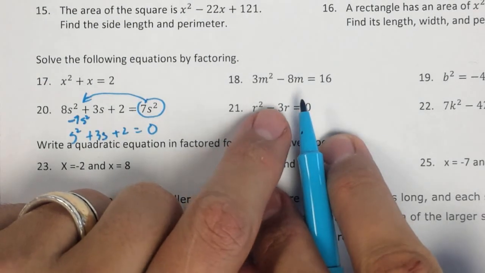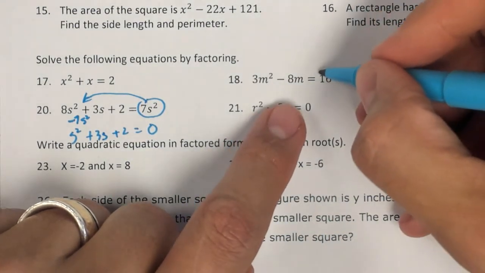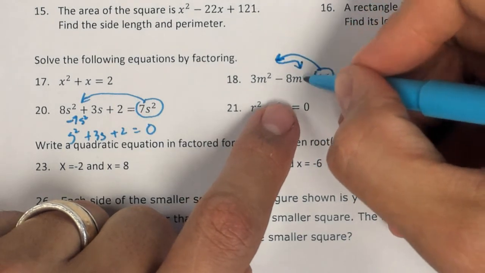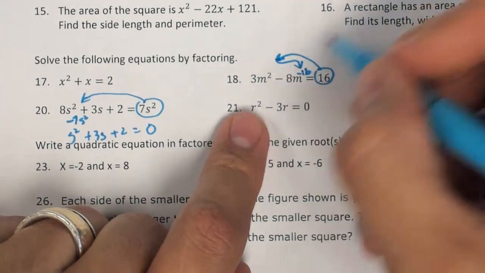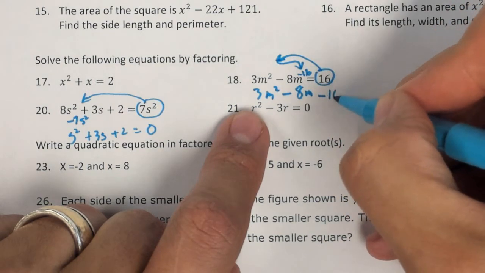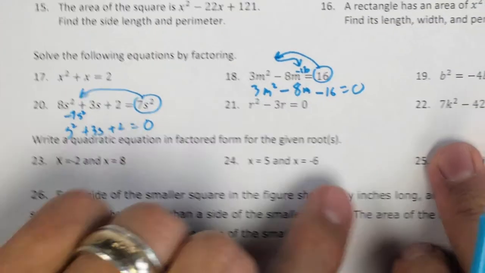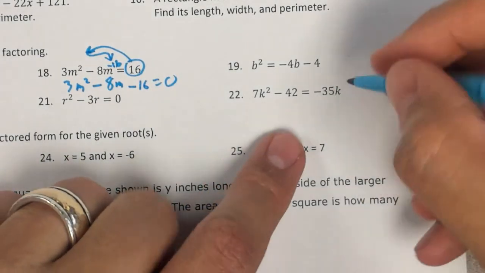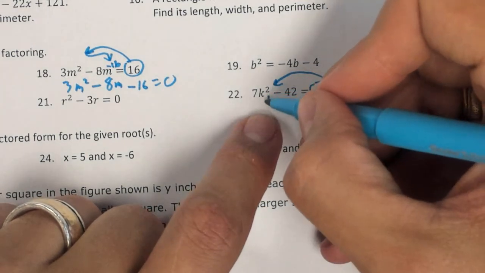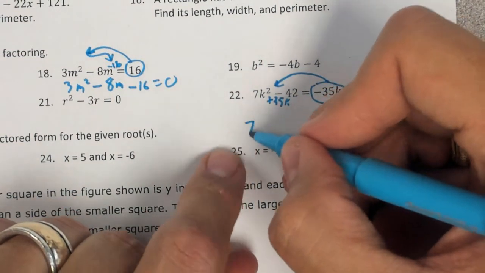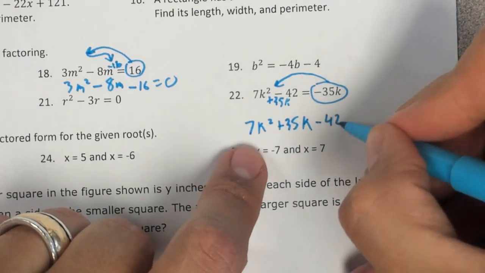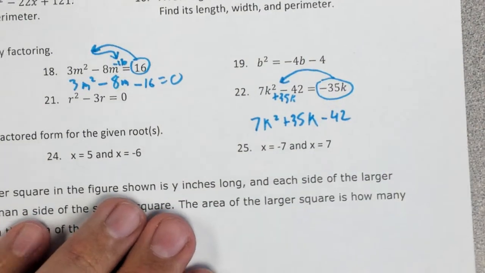Similarly, same thing over here. We're going to take the 16. It's going to come right here at the end and become negative 16. So when I factor this and put it in the box, 3m squared minus 8m minus 16, and now that's going to equal 0. And the other situation you might have is something like this. We're going to take this negative 35. It's a k. It's going to go in the middle here, and it's going to become positive 35k. So we have 7k squared plus 35k, and that's going to be minus 42. And then you can plug that in the box and factor it like we did earlier.